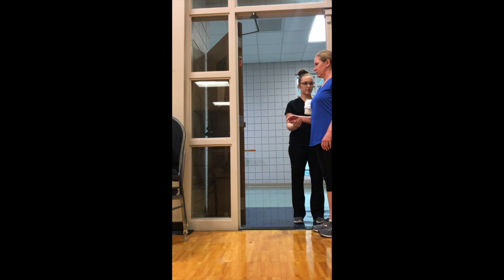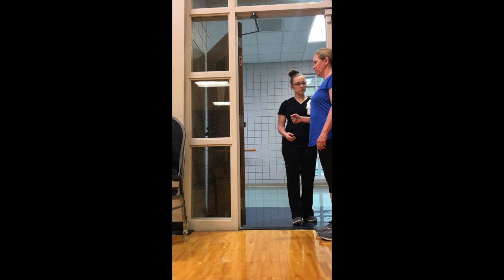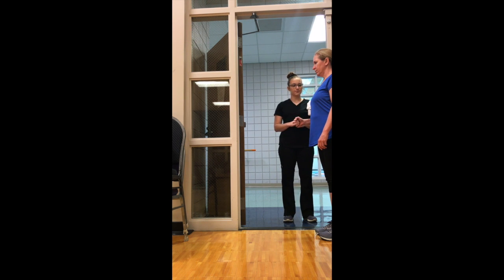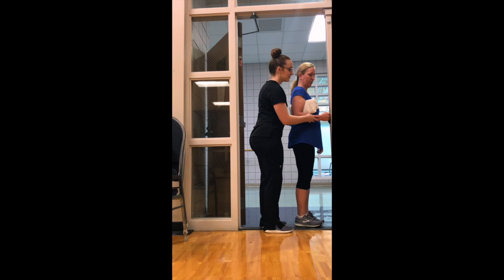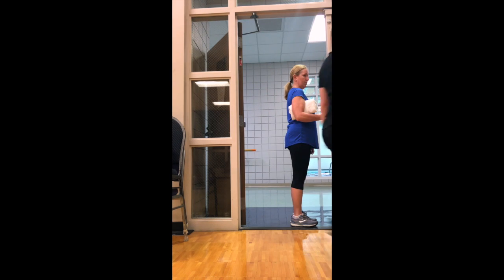And the next thing that we're going to address is the strengthening of the actual joint. So we're going to make sure that we start with isometrics. A way to challenge that would be you could do it manually, or you can add a weight, but we're not there yet. Or a way to decrease it would be also manually.